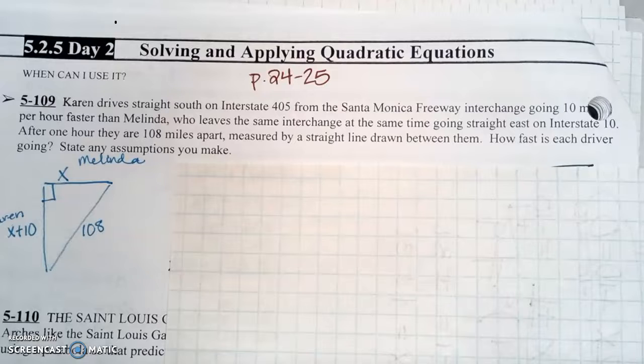So question number 109, it says, Karen drives straight south on Interstate 405 from Santa Monica Freeway interchange, going 10 miles per hour faster than Melinda, who leaves the same interchange at the same time going straight east on Interstate 10. After 1 hour, they are 108 miles apart, measured by a single straight line drawn between them. How fast is each driver going? State any assumptions that you make.